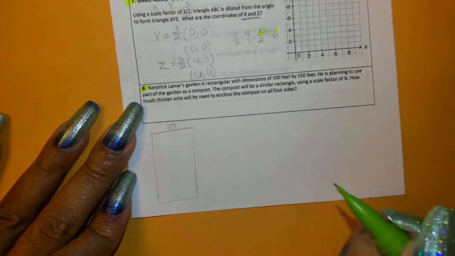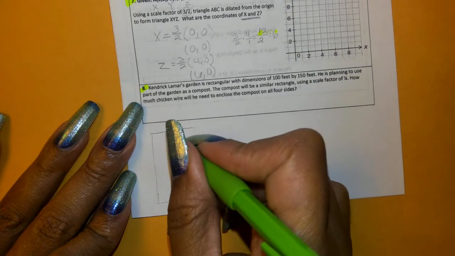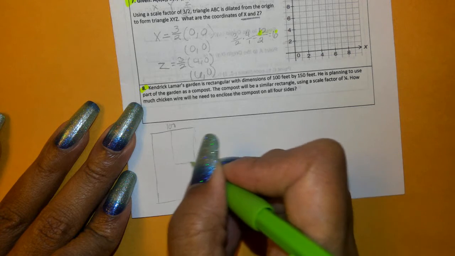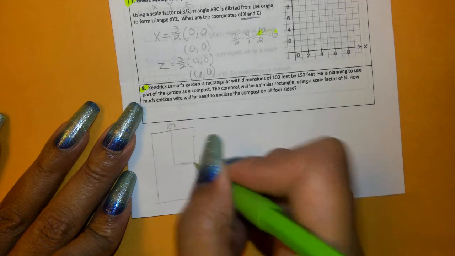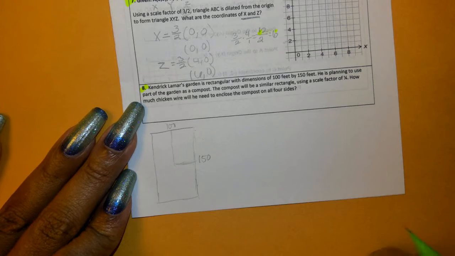So we know that the dimensions of this is 100 by 150. We know this compost area needs to take up 1/4, which is a rather large amount here, but hey, you know, you got space. So 1/4 of the area is going to be located just like that.